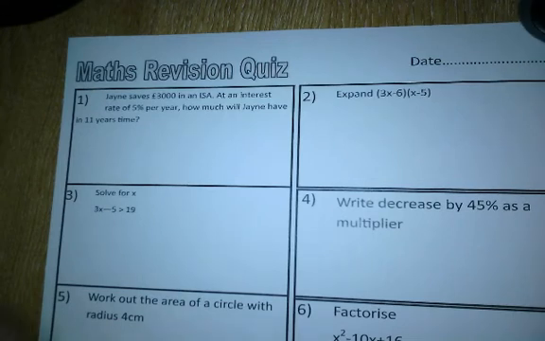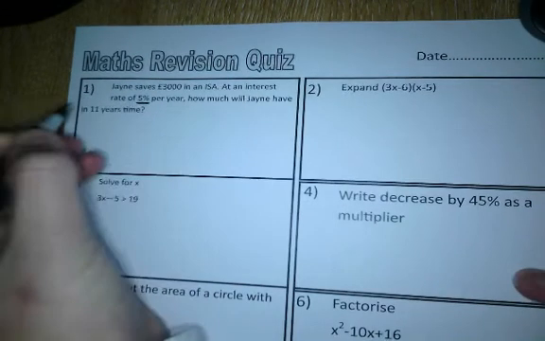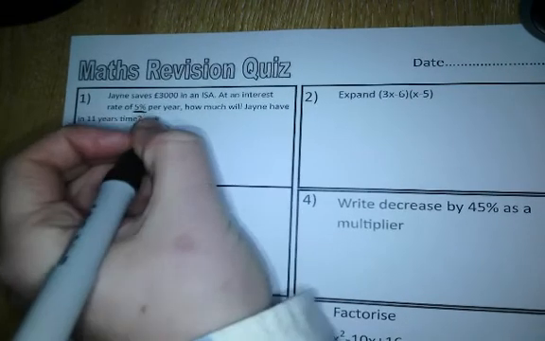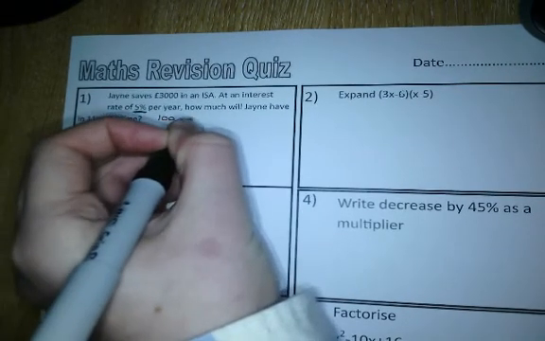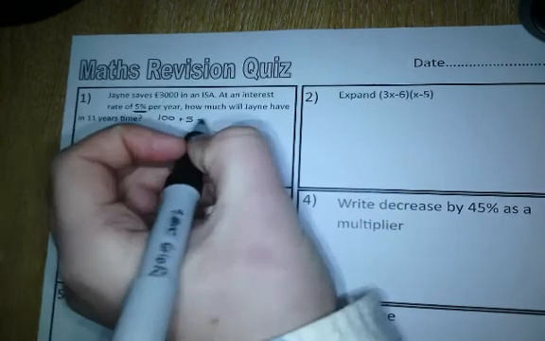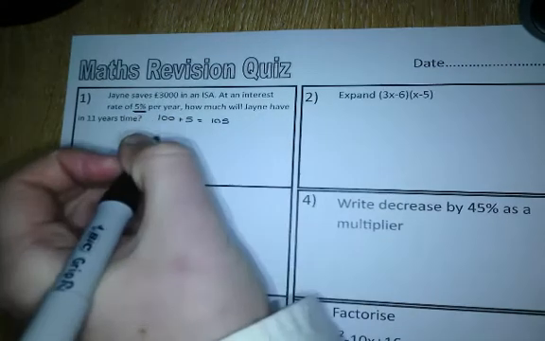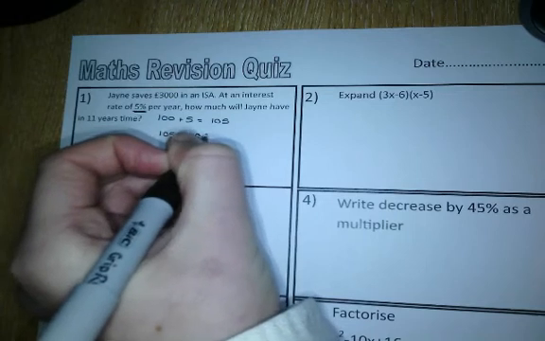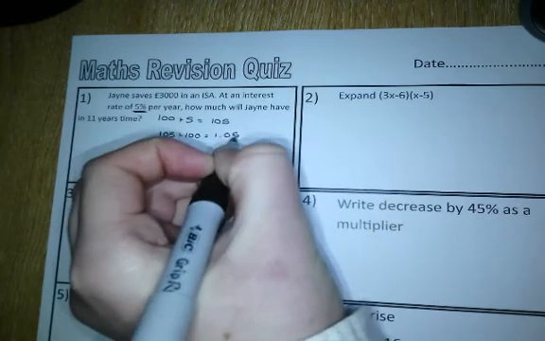So first thing we need to do is turn our percentage into our multiplier. If it's interest, it means it's increasing. So we're going to do 100 plus 5, which is our 5%, which gives us 105. And then turn it into a multiplier by dividing by 100 will give me 1.05.